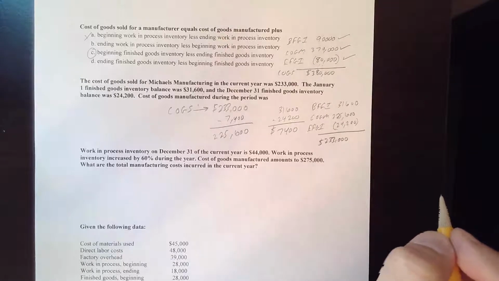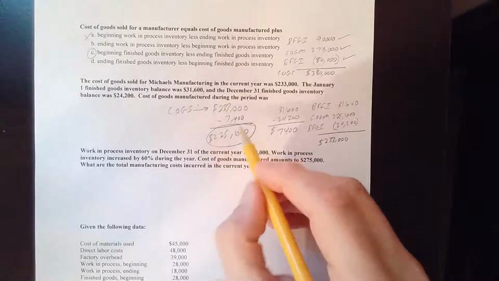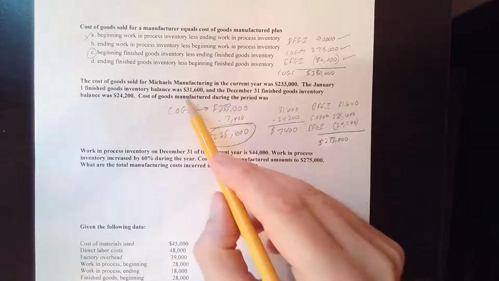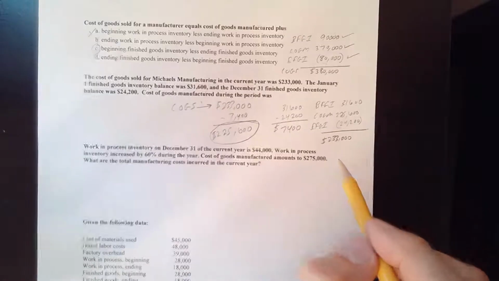Okay, and that basically, our answer is 225,600 because they're asking for cost of goods manufactured. Over here, what we're doing is we're essentially just checking our own math.